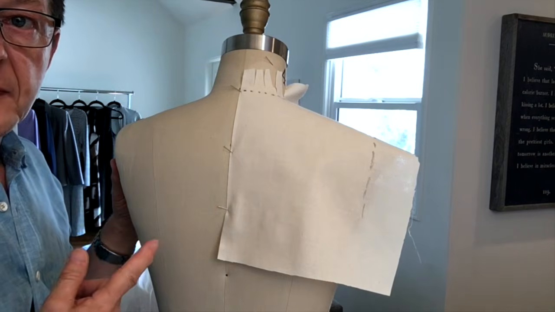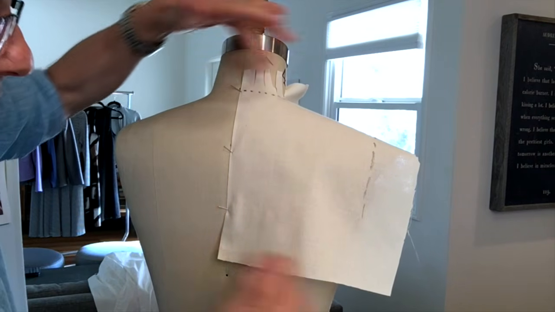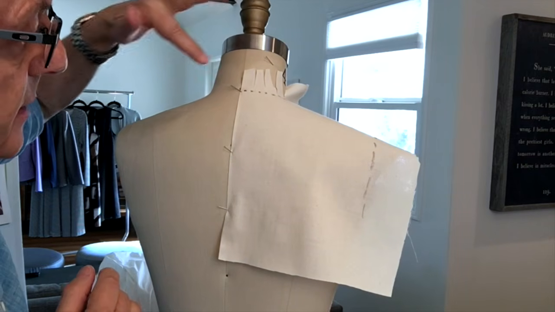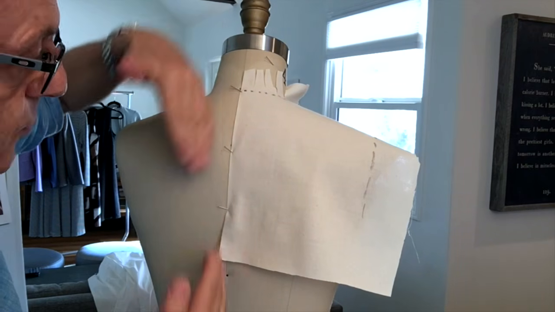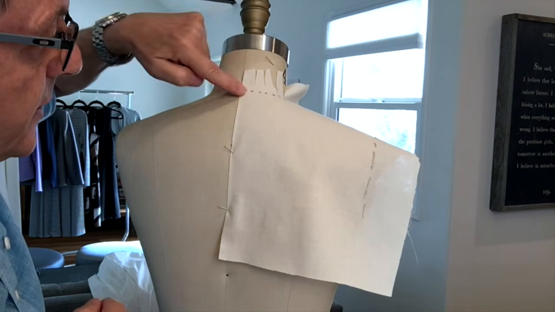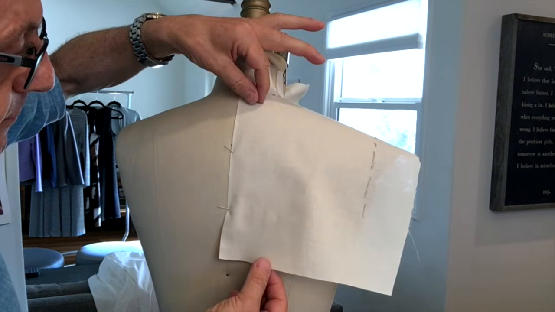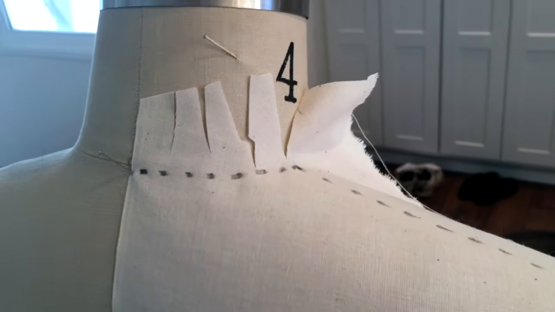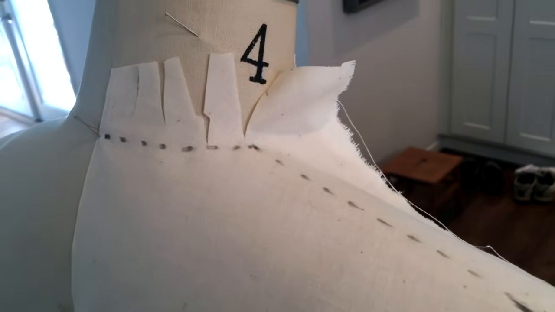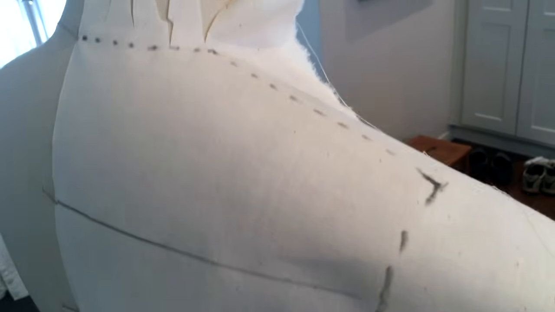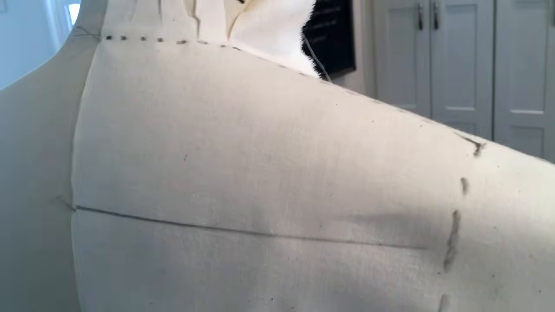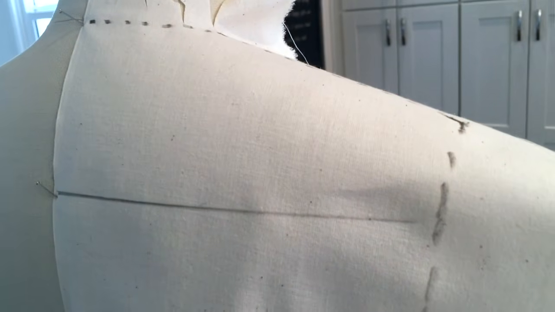I'm doing the same thing for the back. I've cut a piece of muslin, pin my selvage, the grain line goes this way again, pin my center back, right? There's my neckline, my shoulder, the armhole, and then the back yoke style line.